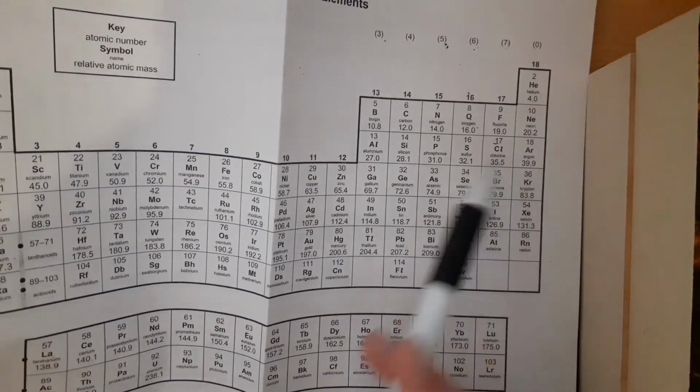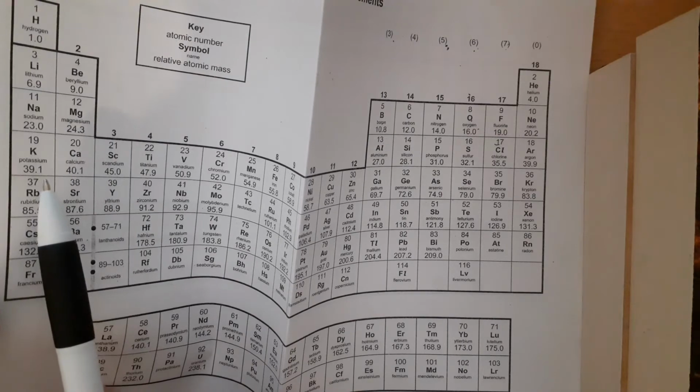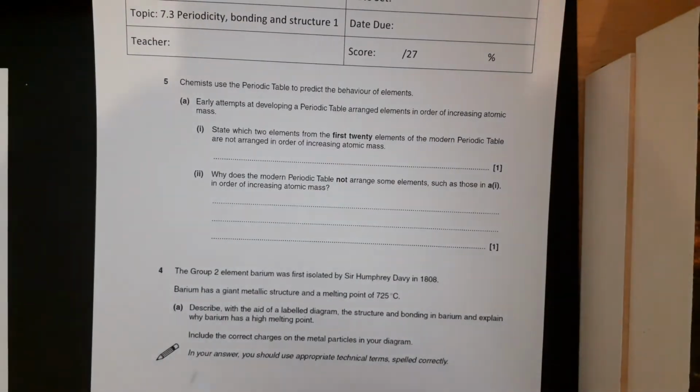Argon is 39.9 and potassium is 39.1. Okay, so it's argon and potassium.